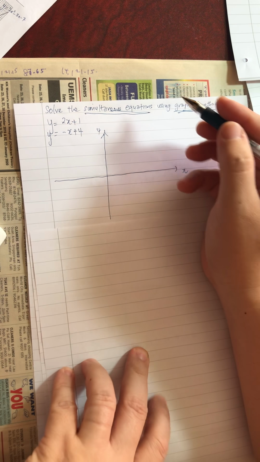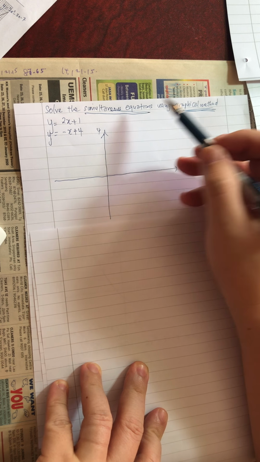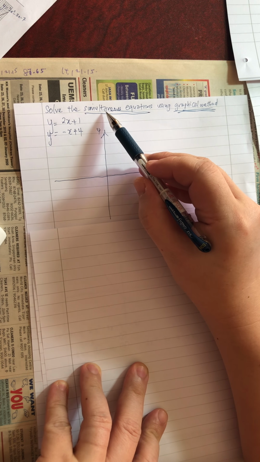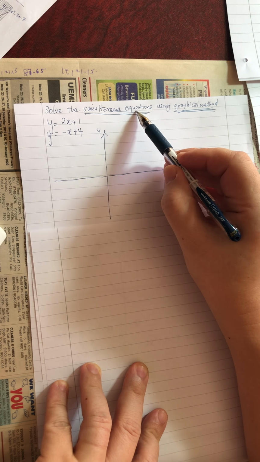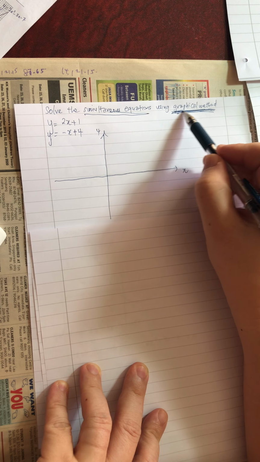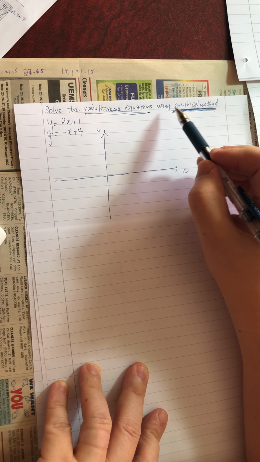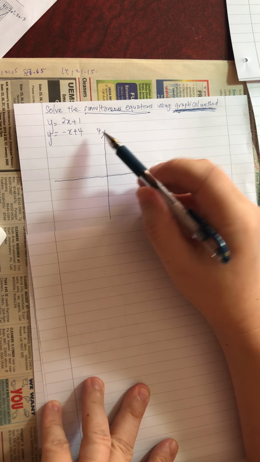Okay, remember in chapter 1 we learned how to solve simultaneous equations, and there are a number of ways to solve them. You can either use the algebra way, either elimination or substitution method, or you can use the graphical method, right? Right now I'm going to focus on the graphical method because you need to understand this in order to do question 6 of chapter 5 homework assignment, okay?